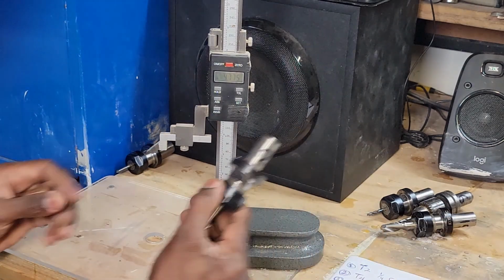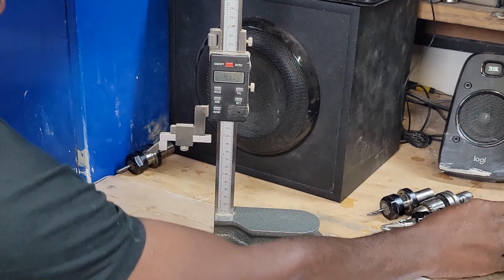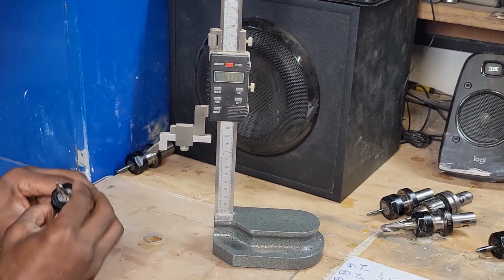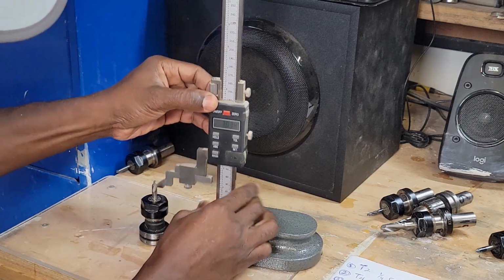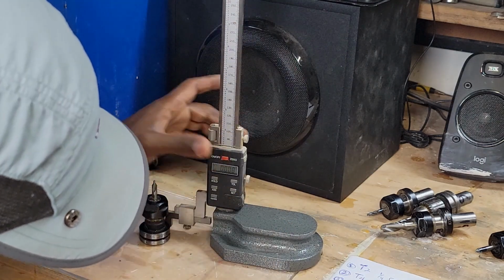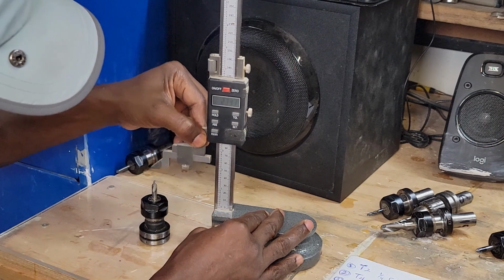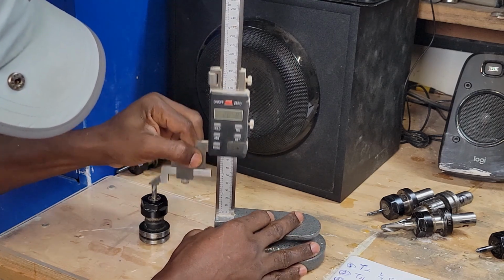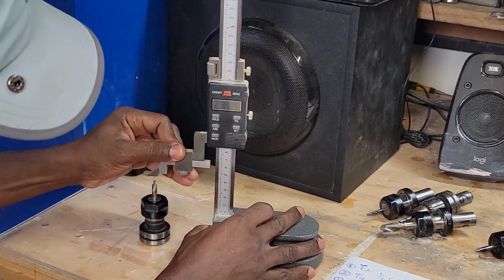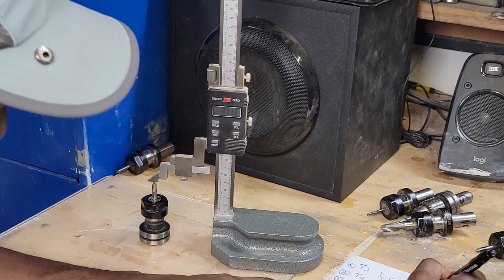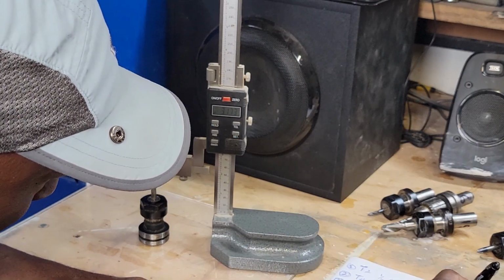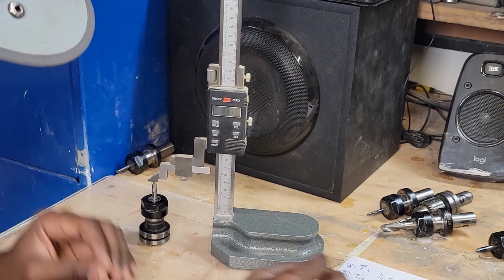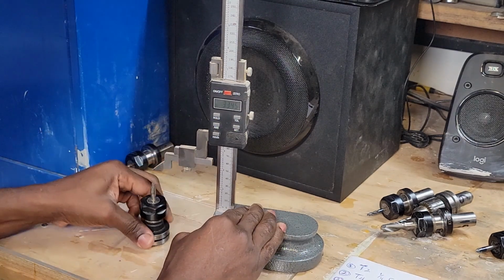I'll take the next tool, which is the center drill. I'll do the same thing. I'll measure the distance from the bottom to the tip over here, and I'm going to record that. It's going to be 3.172.